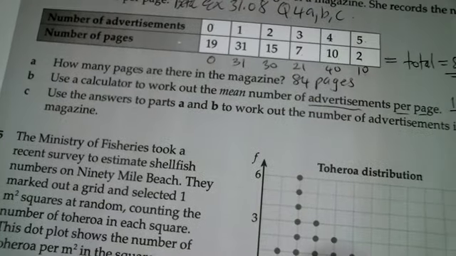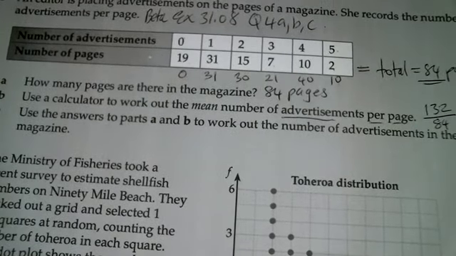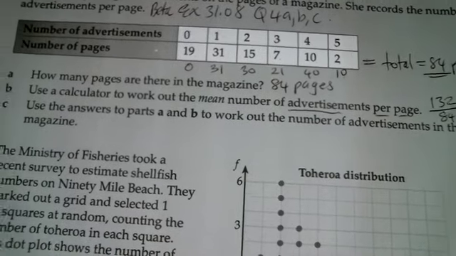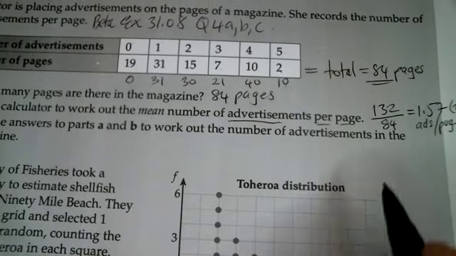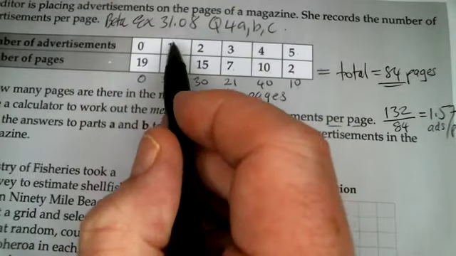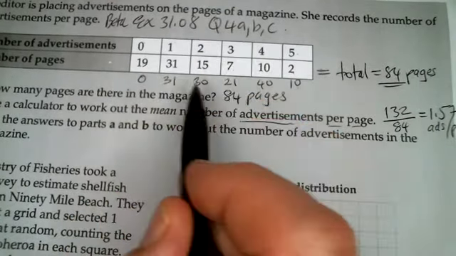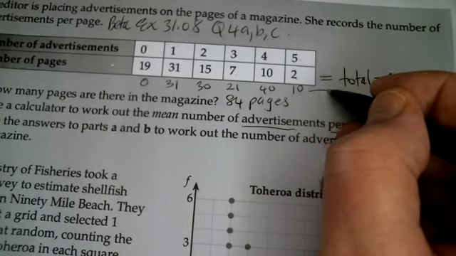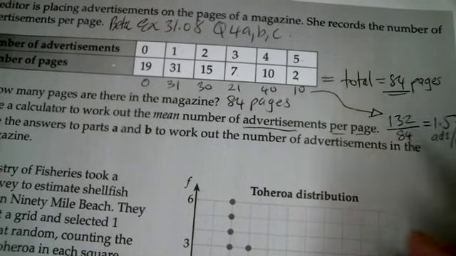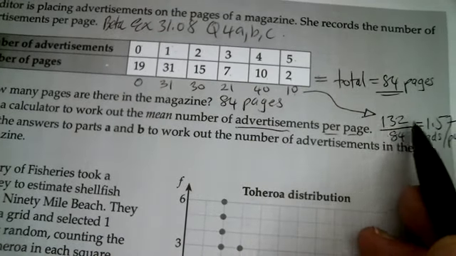All right, the next bit, though, says use answers in parts A and B to work out the number of advertisements in the magazine. Well, we know the number of advertisements in the magazine. We just added them together. We went 1 times that, 2 times that, 3 times that, and we found the total of that was, in fact, 132. So the total number of advertisements is 132.